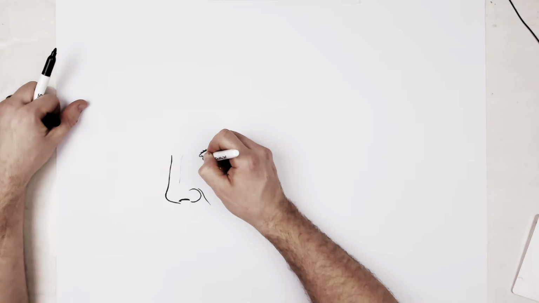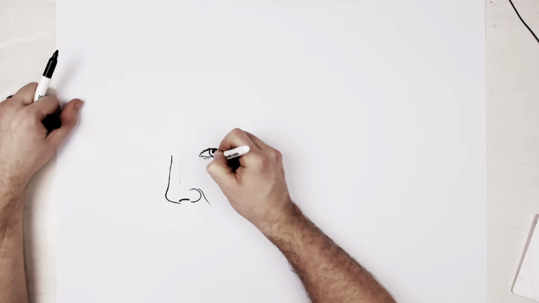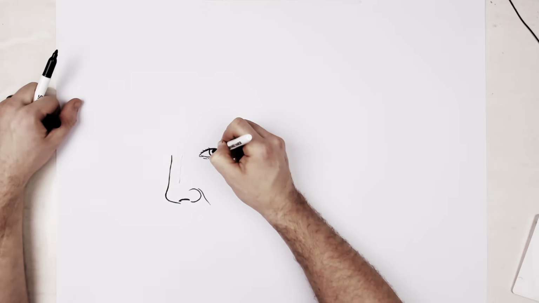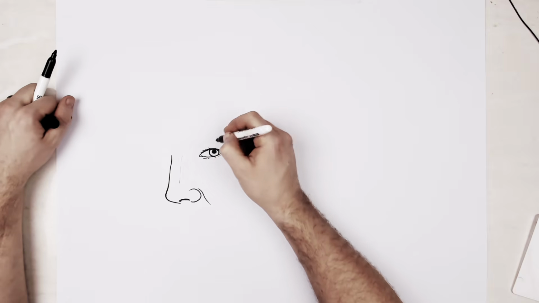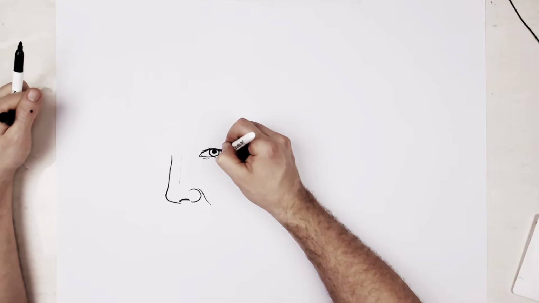And then we have bottom eyelid line. He's got loads of eyelashes down here too, so like some dashes of eyelashes coming off the bottom as well. They can be quite big.